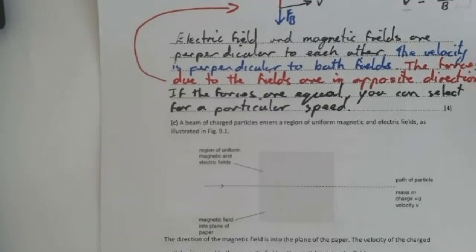On this figure, sketch the path of a particle that has a mass of m and a charge of 2q and a velocity of v. Label this path as I, and then a particle of mass m and a velocity slightly larger than that. Right, so how would that look?